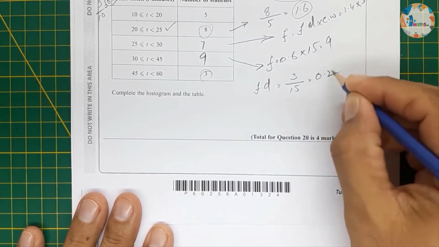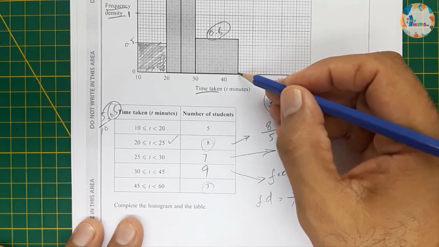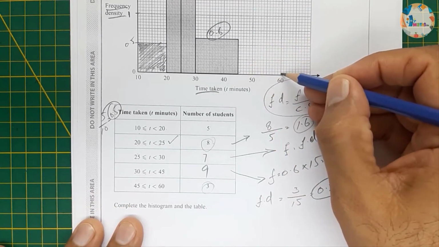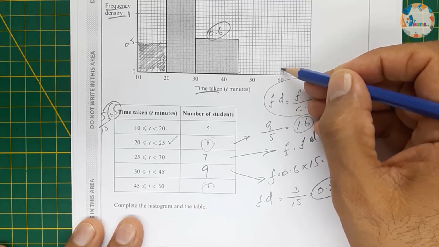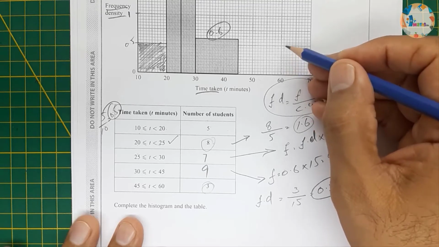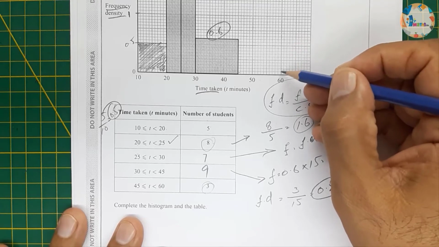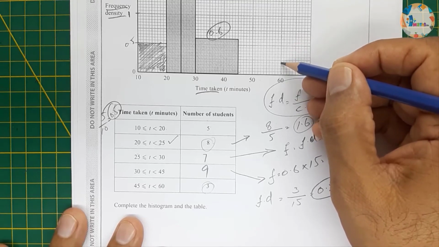So 0.2 will be the height of the bar from 45 to 60, 0.2. So 0.2 will be up to this one.